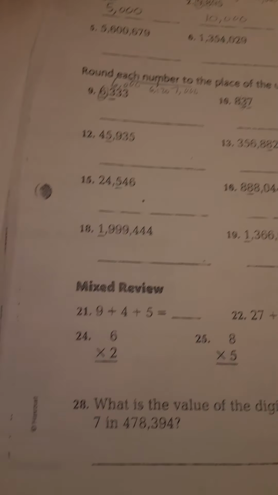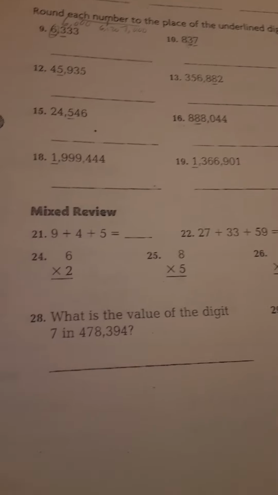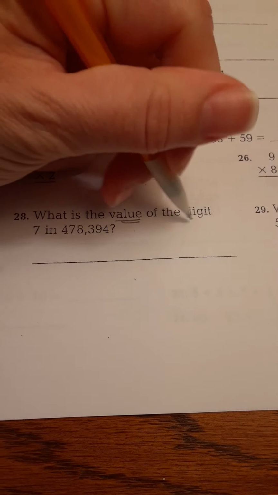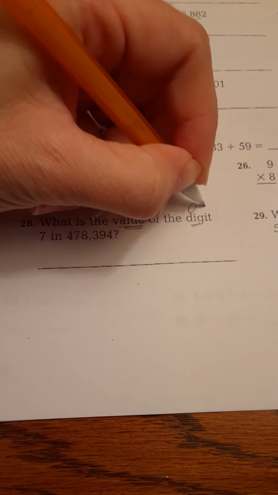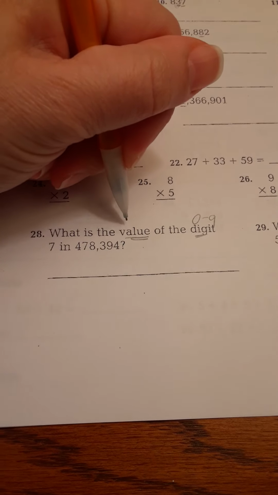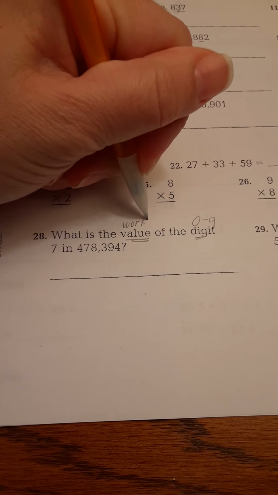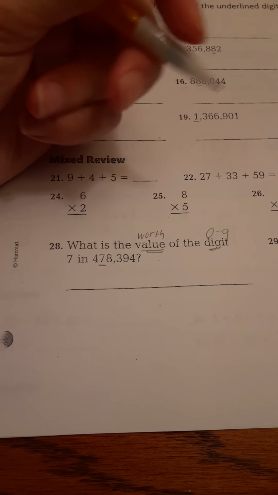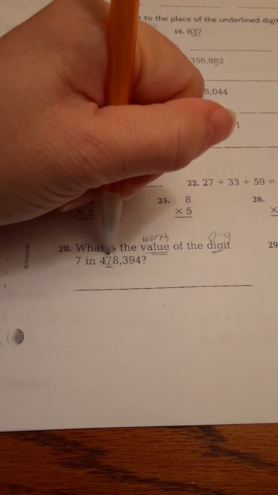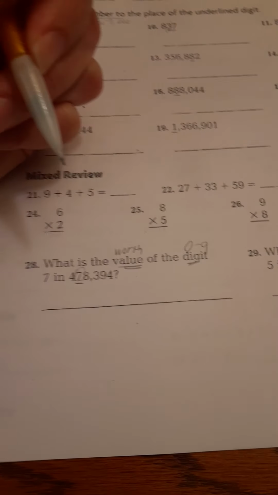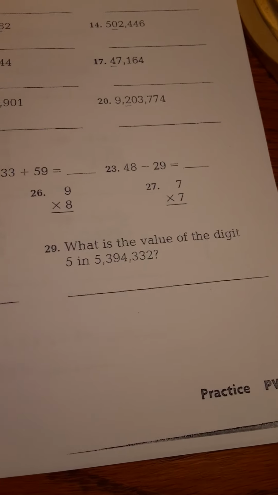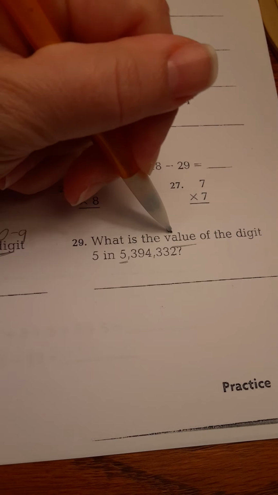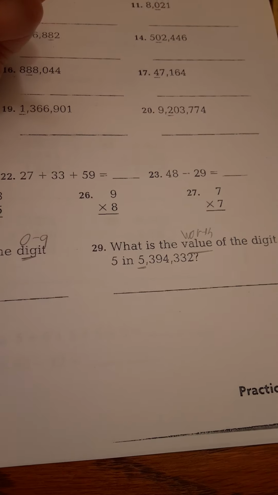Okay. Down here, you've got a mixed review. At the bottom, it is asking you the value of the digit. Remember, the digit is a number 0 through 9. Value means what's it worth. So 478,394. What does that 7 really represent? We know it's not really a 7. What is it worth? And then over here, what is the value? What is it worth? Hopefully that helps.